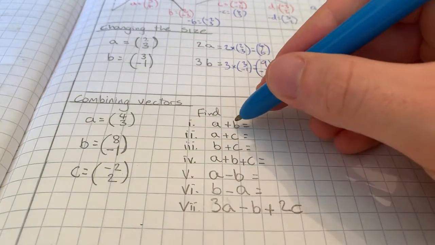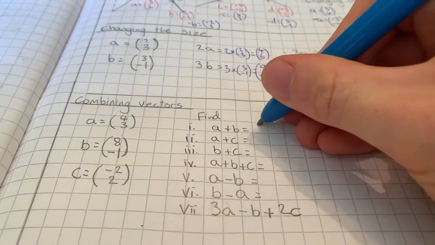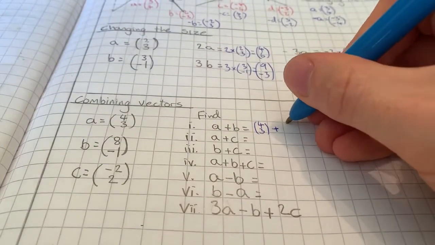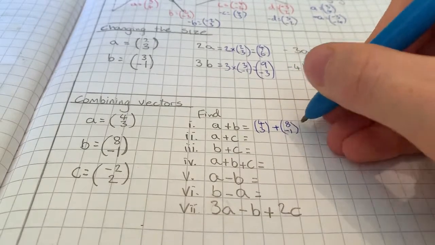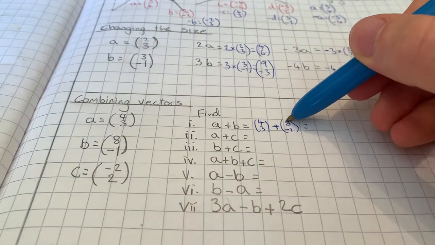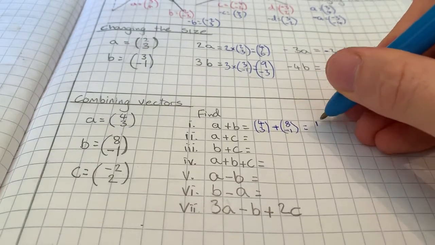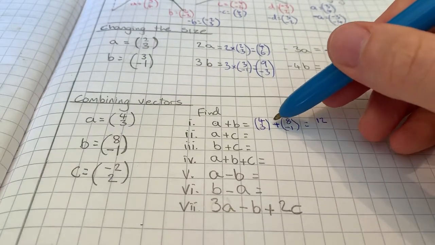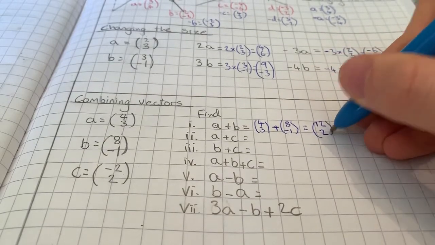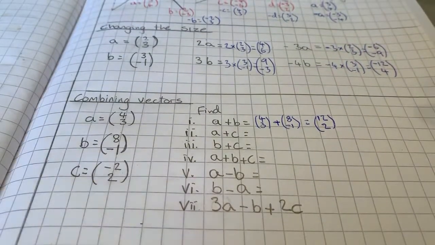So if I've got A plus B, that's going to be 4, 3 plus 8, minus 1. And what you would do there is you'll add those tops. So 4 add 8, which is 12. 3 plus minus 1, which is 2. So you've got to remember rules and negatives there.